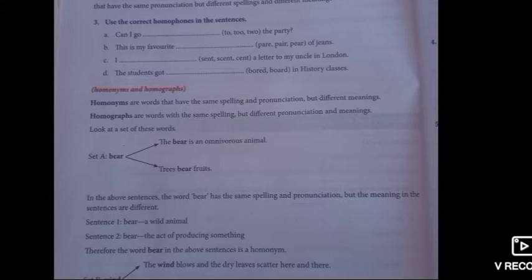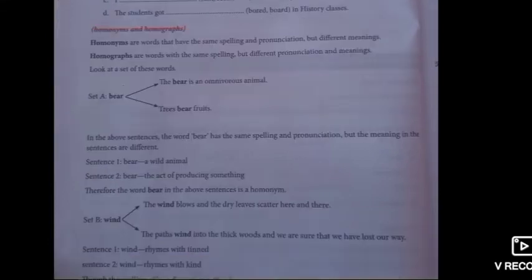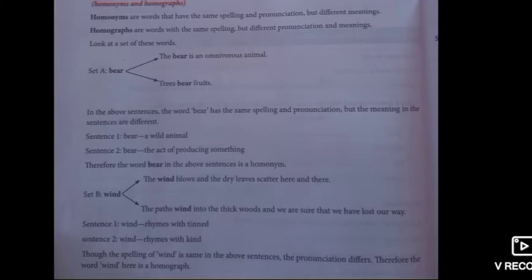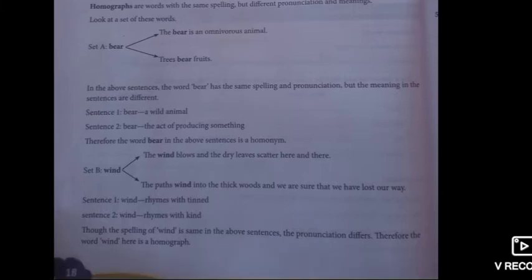In the first bear, it is saying about an animal. The second bear is about producing. So the meaning is changed, right? Pronunciation is same, spelling is same, but the meaning is changed. So first one, bear is the wild animal, and next one, bear is the act of producing something. So that's why it is called homonym.